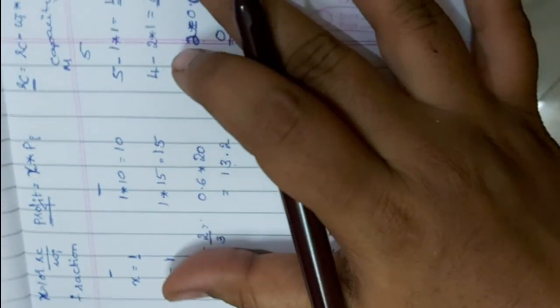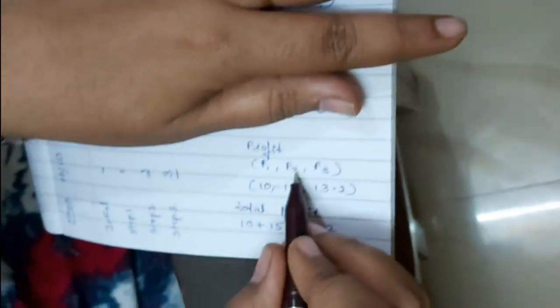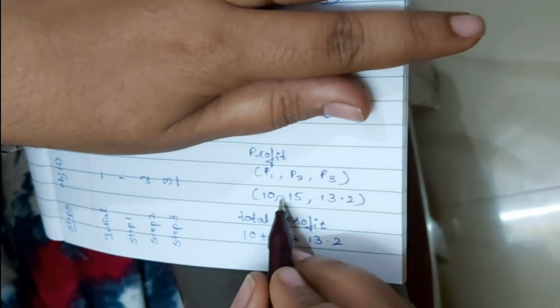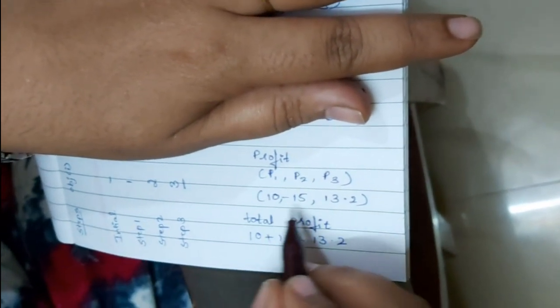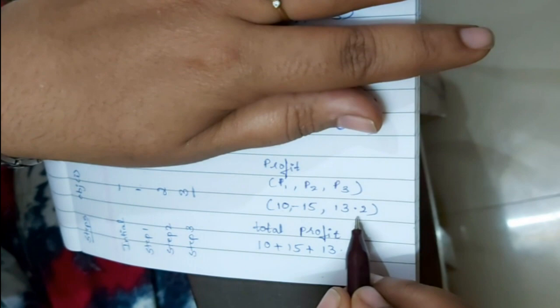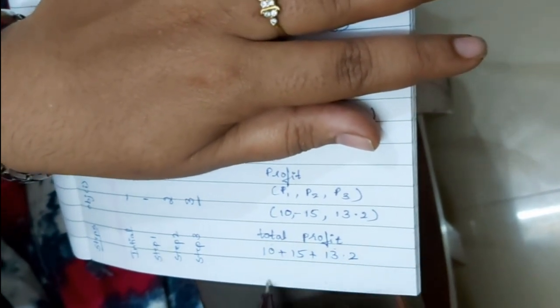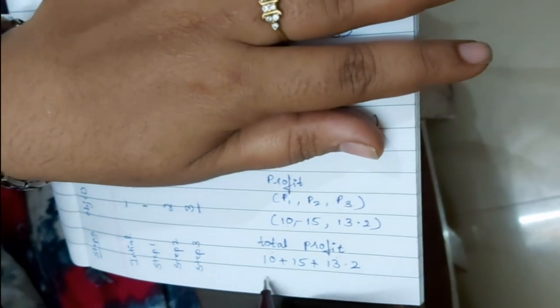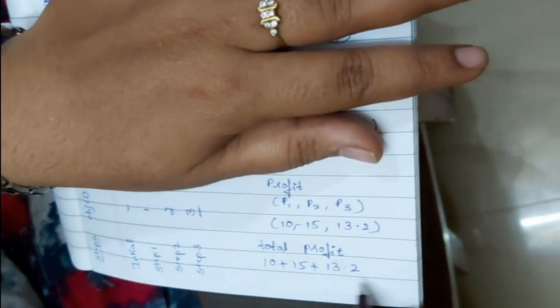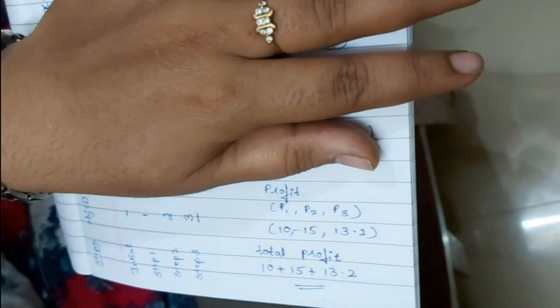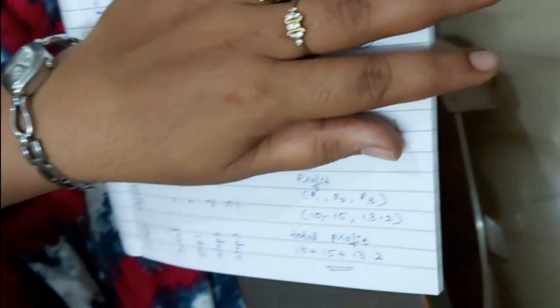Next we have the profits for the given problem. The profits will be P1, P2 and P3. By seeing the profits in the table, we have got the values as 10, 15 and 13.2, and by adding all these we are going to get the total profit. So it will be 10 plus 15 plus 13.20. So this ends the knapsack greedy problem.